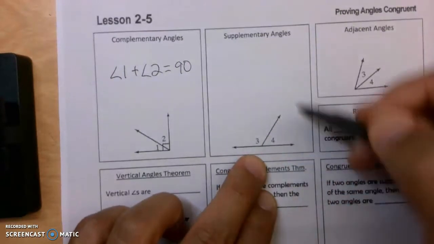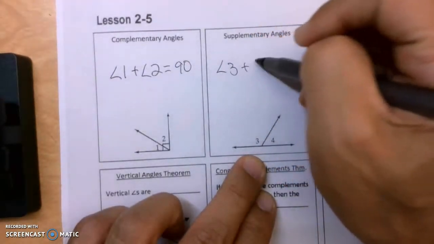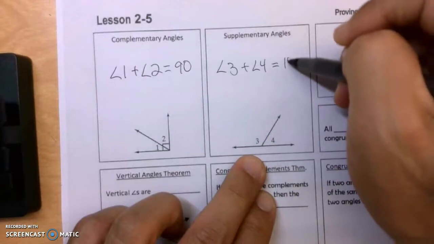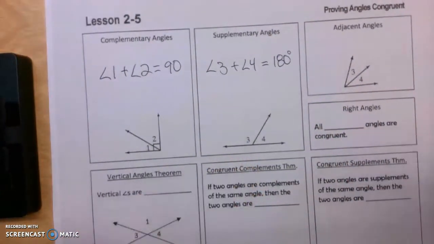Supplementary angles are like angle 3 and angle 4 here. They would add up to a straight line, 180 degrees.